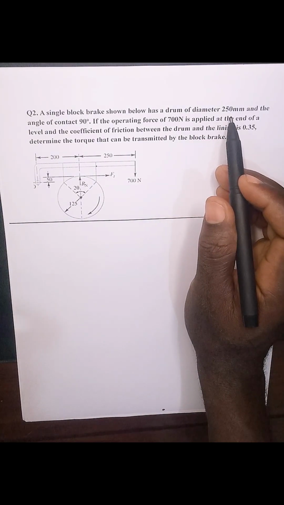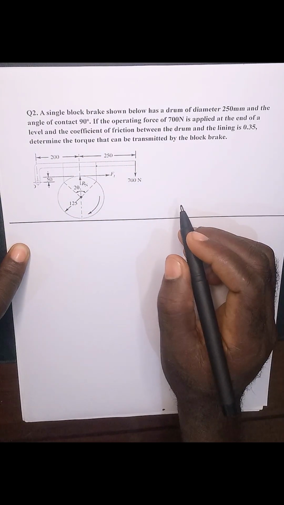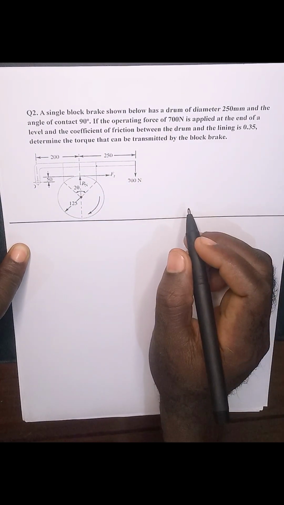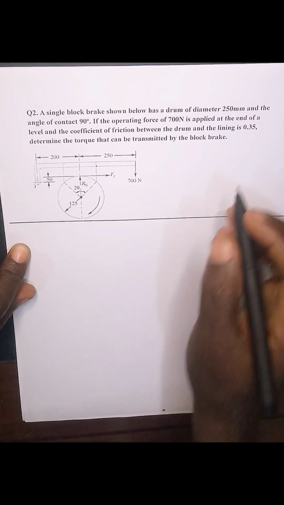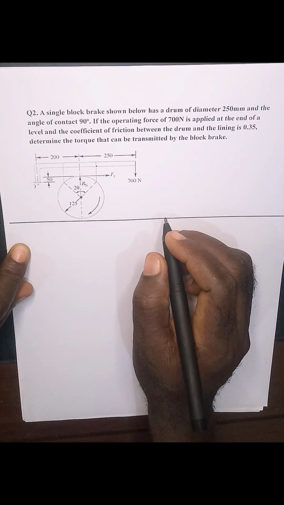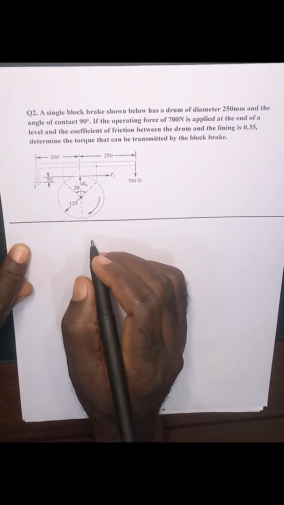Good day, class. Let us take a look at this question on single block brake. The question says that a single block brake shown below has a drum of diameter 250 mm and the angle of contact 90 degree. If the operating force of 700 Newton is applied at the end of a lever and the coefficient of friction between the drum and the lining is 0.35, then we are to determine the torque that can be transmitted by the block.